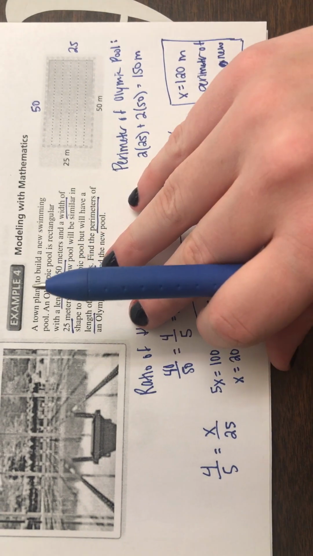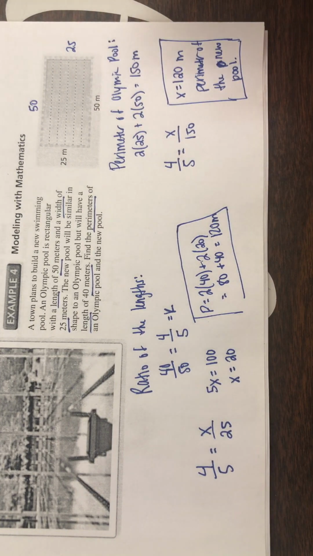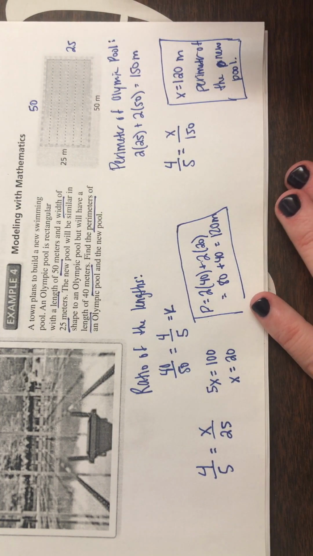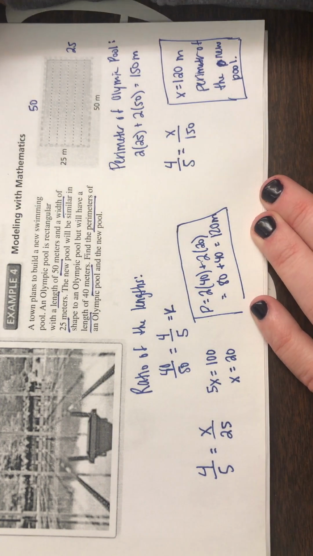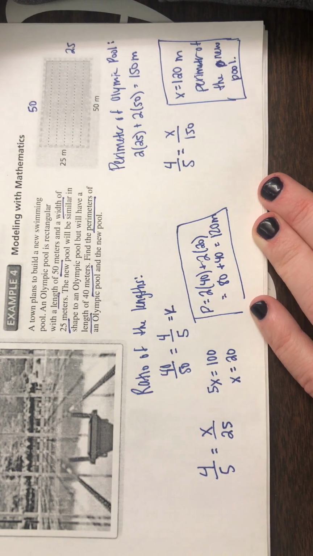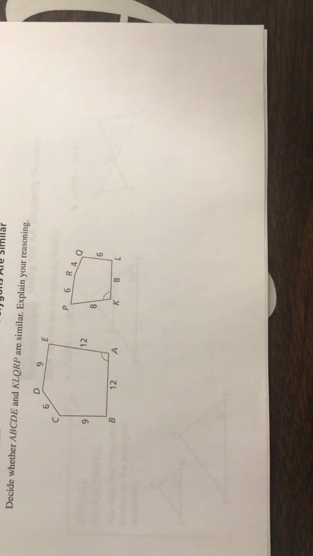That was example 4, so whenever you get done there, if you need to pause it here, you can. Go back and watch it again, whatever you need to do, but then turn the page when you get done there.